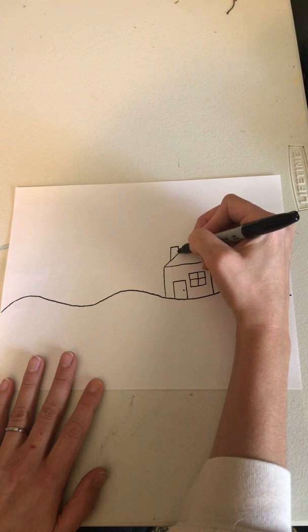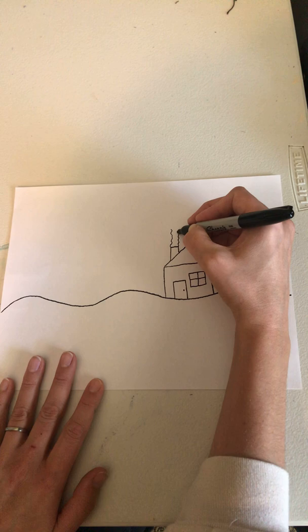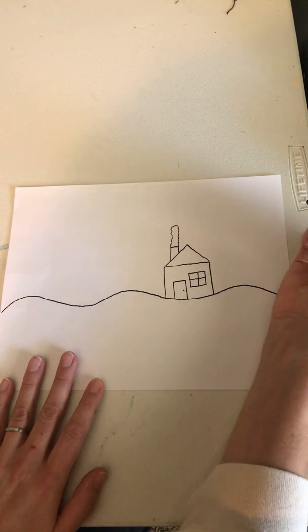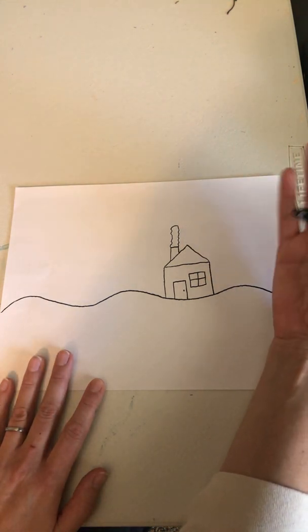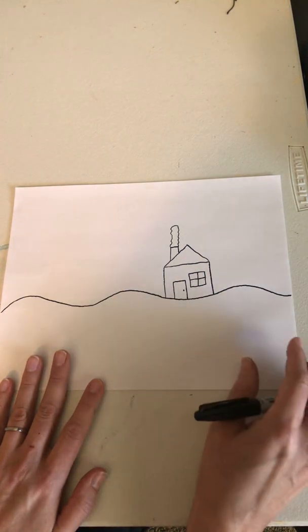So if any of this is going too fast for you, you can go ahead and pause the video and draw what you want to draw, or erase if you mess up, and then just restart it to go along with me. So every landscape has to have a house.